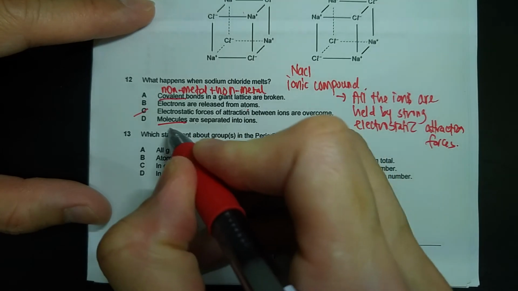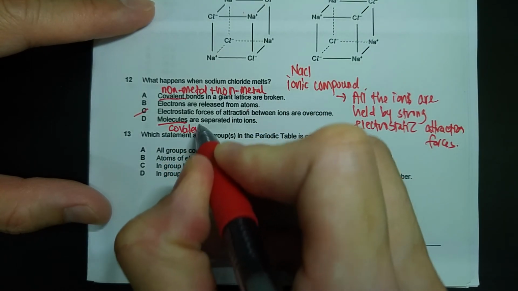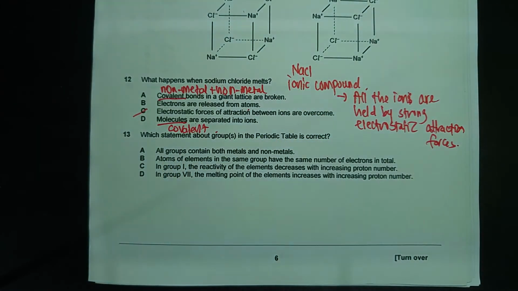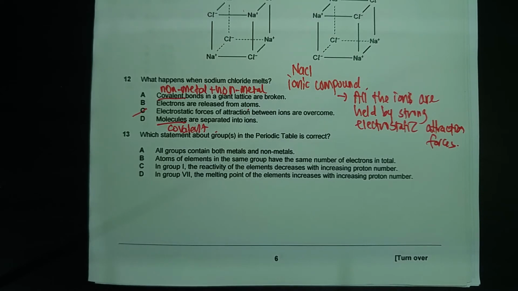How about the molecules? When you see the word molecule, it must be covalent. For example, H2O is a molecule. H2O is a covalent compound. Another example, O2. O2, we say oxygen molecule. Why? Because oxygen is a covalent substance. It's not a compound, but it's a covalent substance.